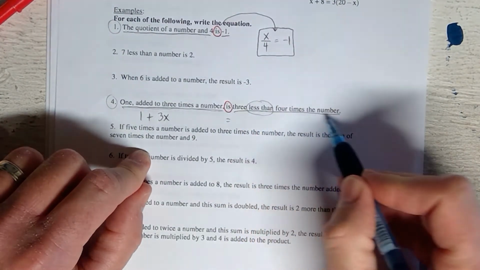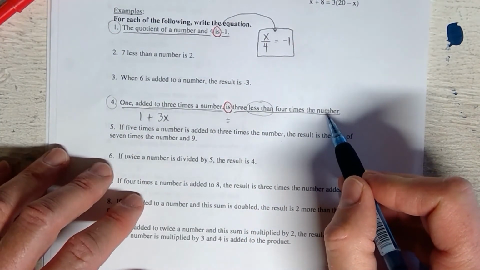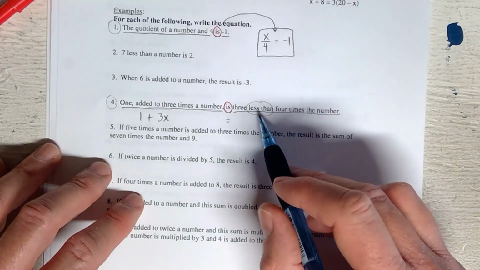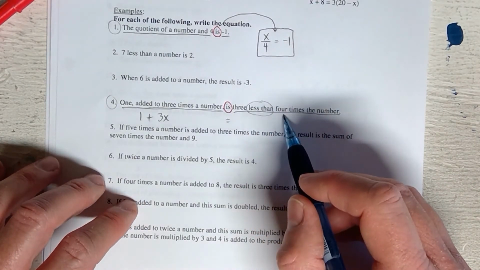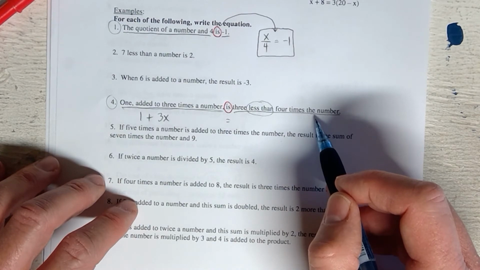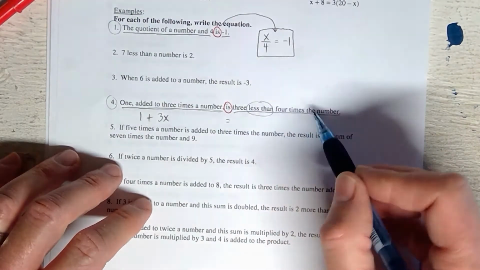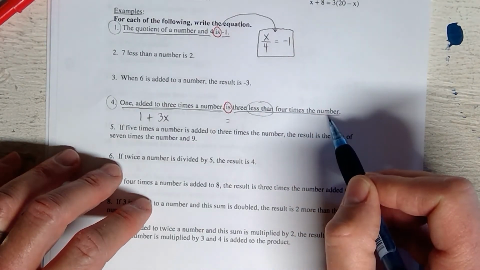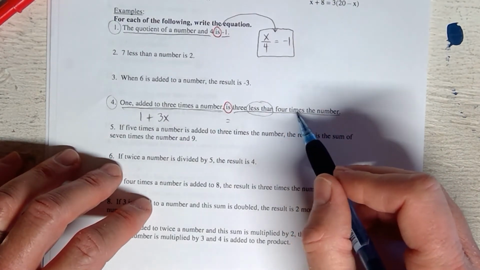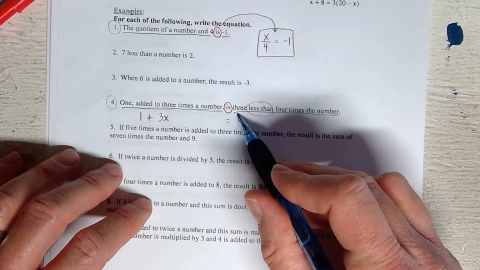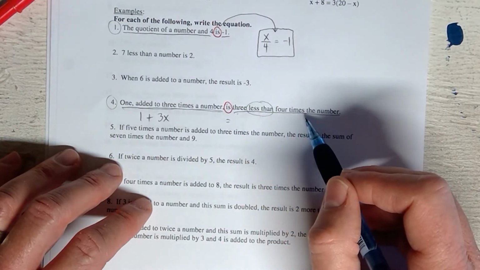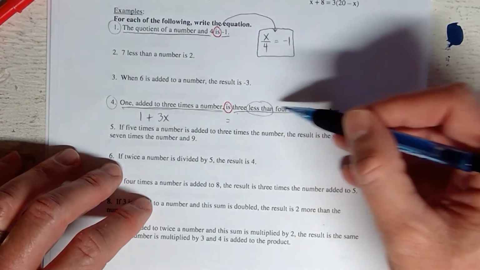So 3 less than 4 times a number. How's that going to convert? Remember, you're not going to do 3 less than 4 first and then multiply after that, right? As we talked about, this is one of those where you have to do 3 less than this whole thing over here. So this is going to be 4x minus 3, in the opposite order, right? You don't say 3 minus 4x.